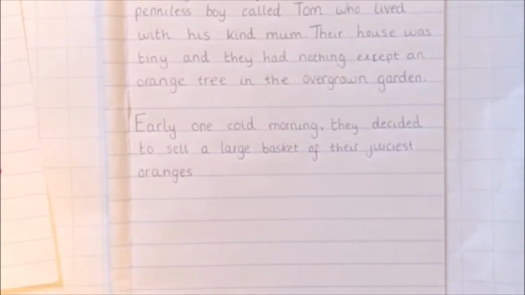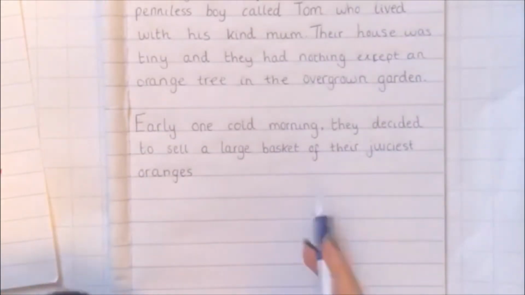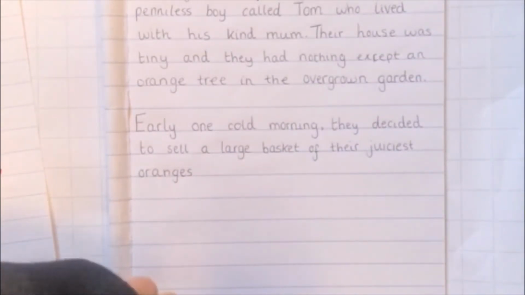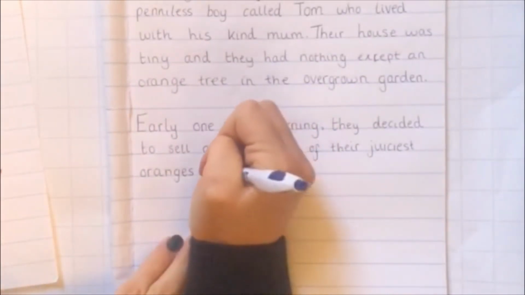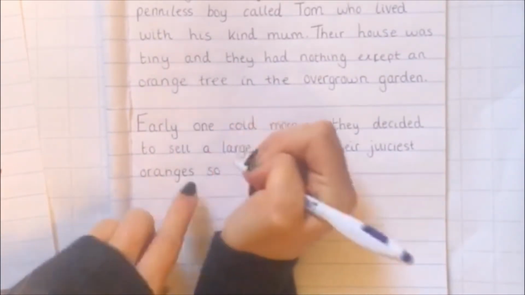So now I have said what they're going to sell, but why are they selling this? They are poor, so what do they need? Oh, they need money so they can buy food. So, got my conjunction.